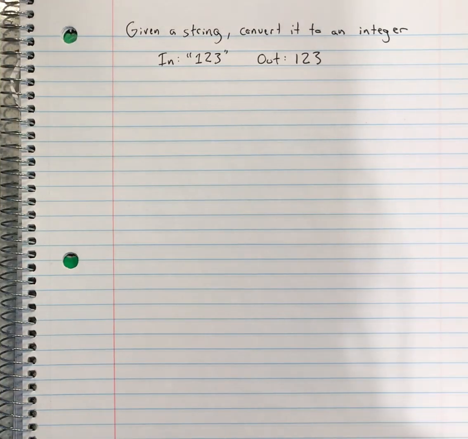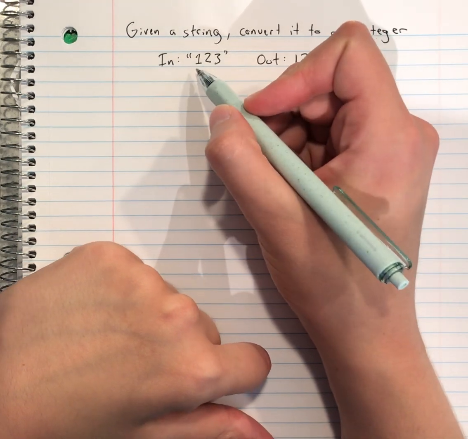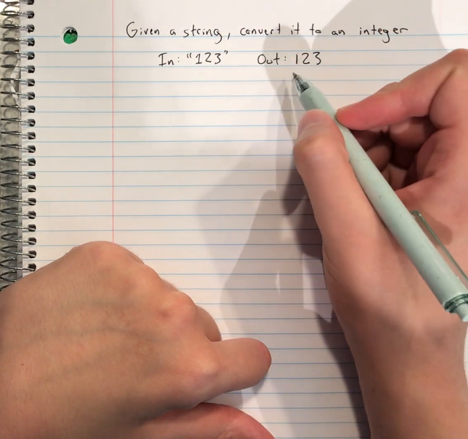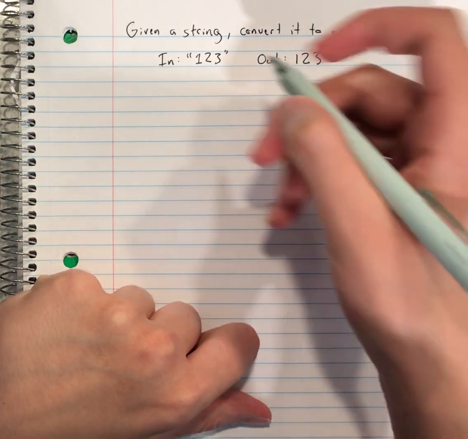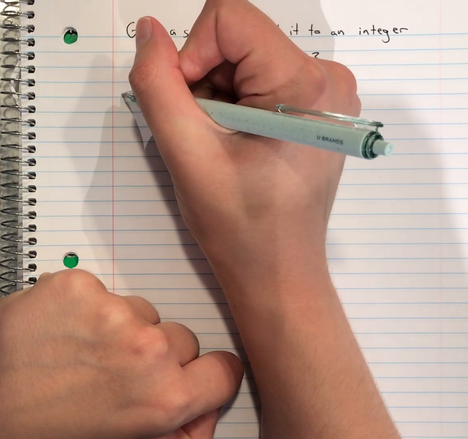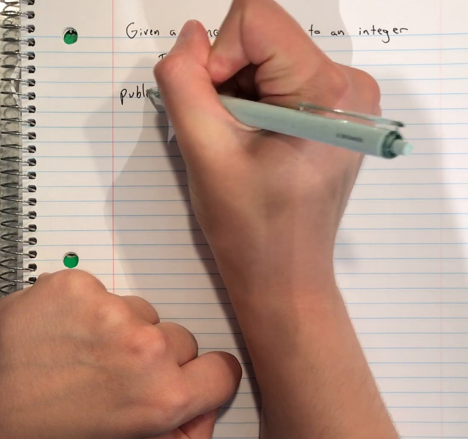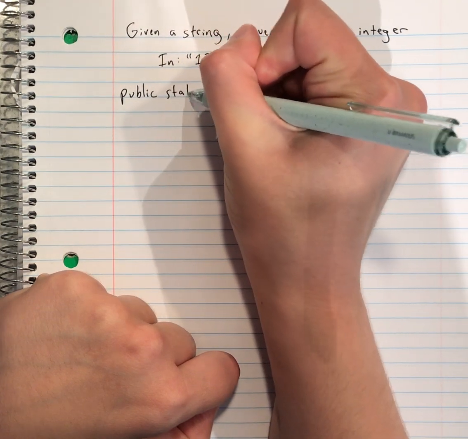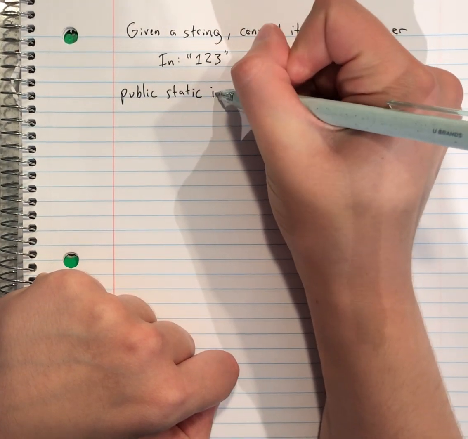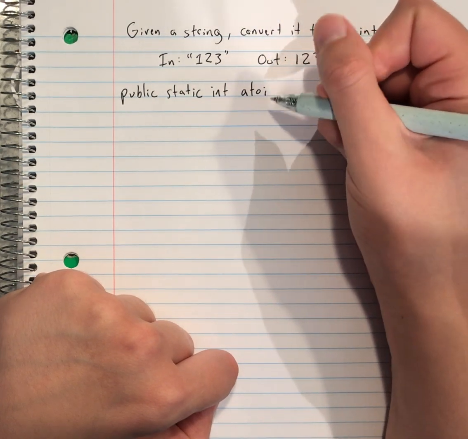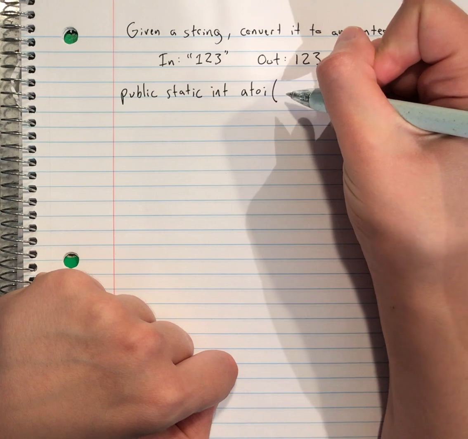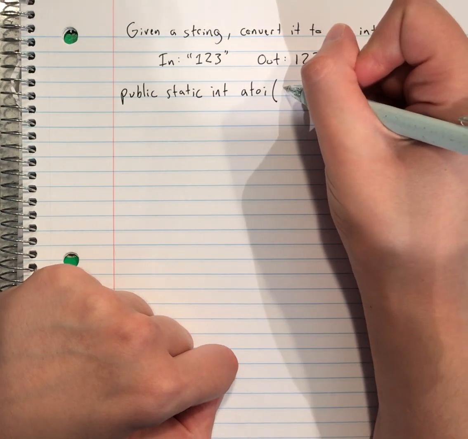Given a string, convert it to an integer. So for example, input 123, output 123 of type int. I'll start with the function definition. We'll be returning an integer. Naming the function atoi as specified in the problem definition.